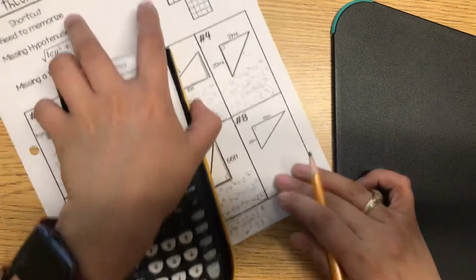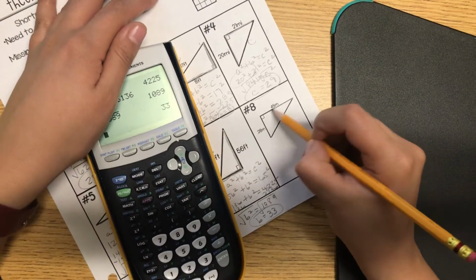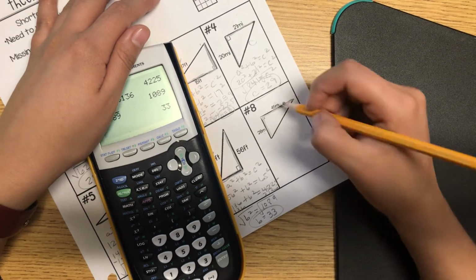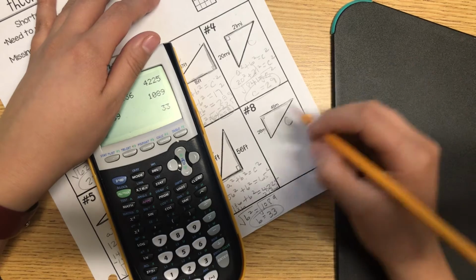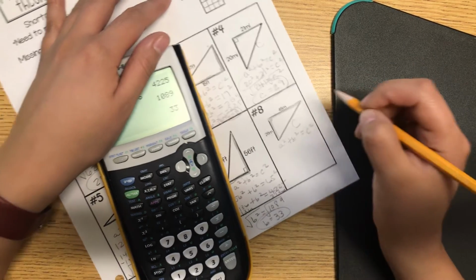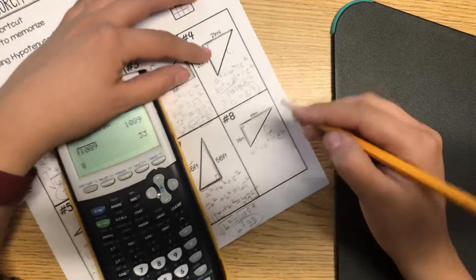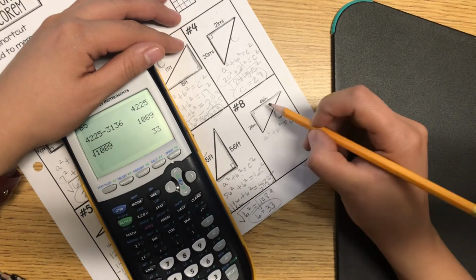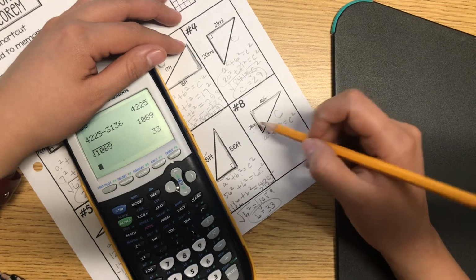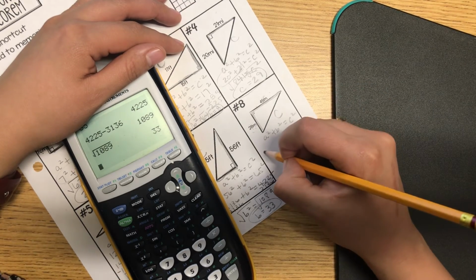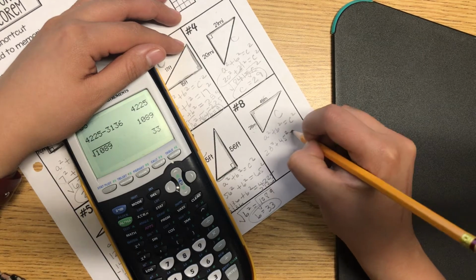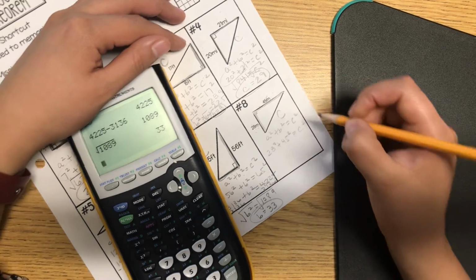Let's do one last one. So look for that capital L. This time I see both sides of that capital L. So that means the side missing is C. So A squared plus B squared equals C squared. Since I know that these two sides are the legs, it doesn't matter if I put 45 for A, 28 for B, or 45 for B, 28 for A. So let's just do 28 squared plus 45 squared equals whatever C is, which I don't know.